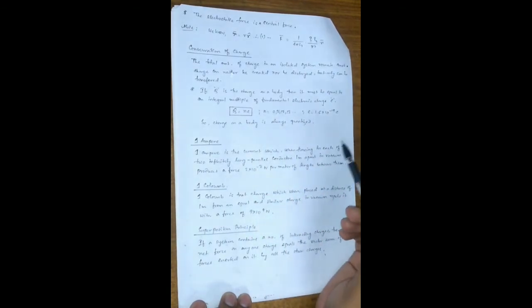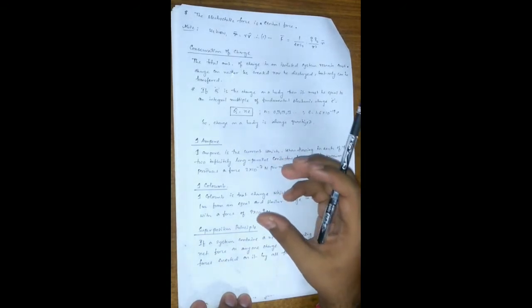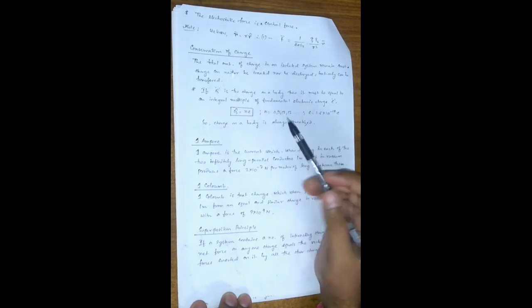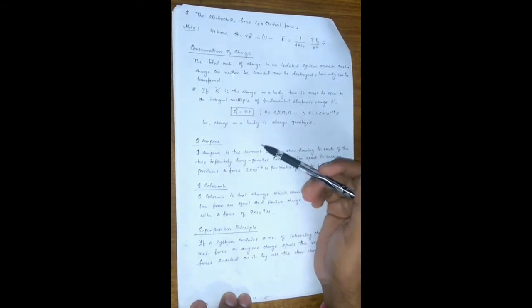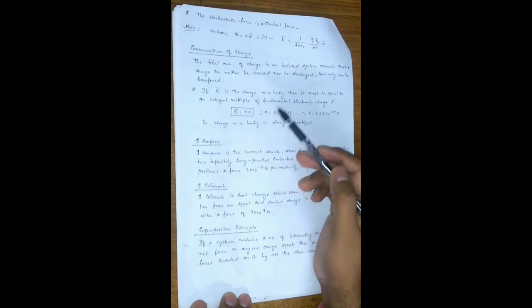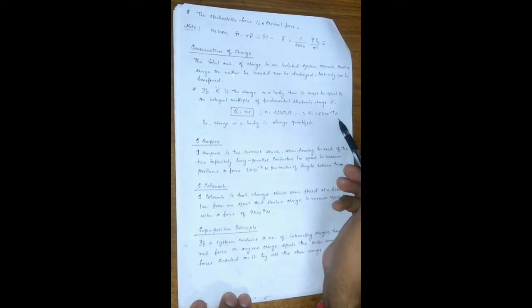So what it tells us is that the total amount of charge of an isolated system remains conserved or constant. That is, it can neither be created nor be destroyed, and can only be transferred. This charge is quantized, that is, the charge will occur at an integral multiple of the fundamental charge, 1.6 into 10 to the power minus 19 Coulomb.